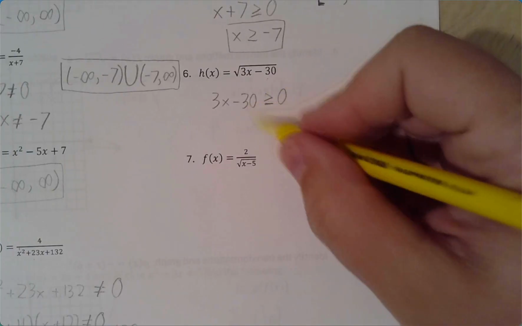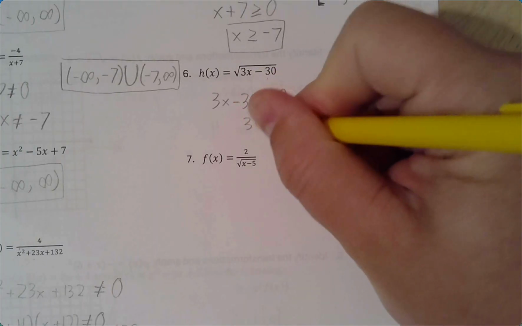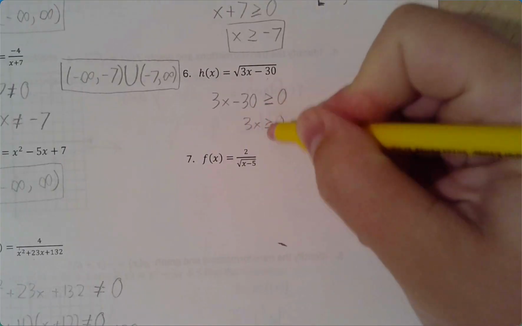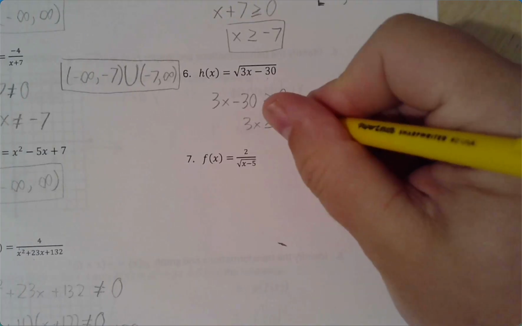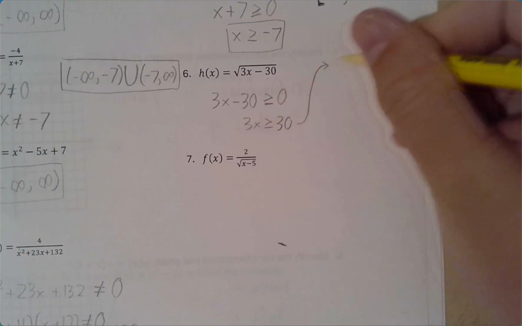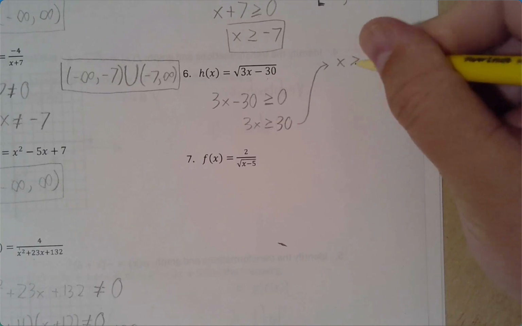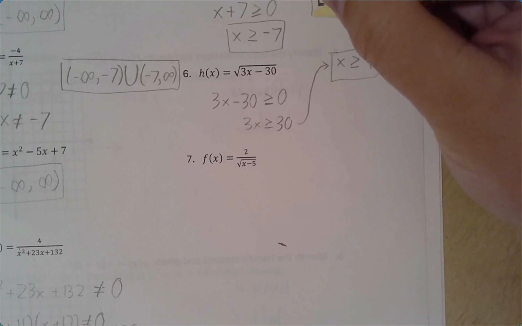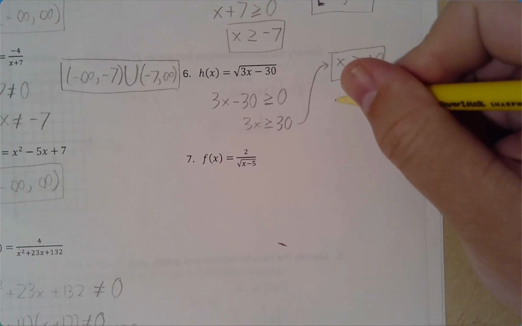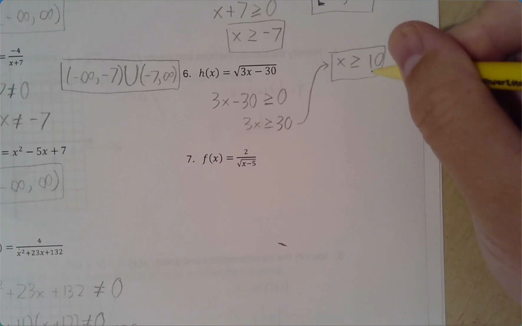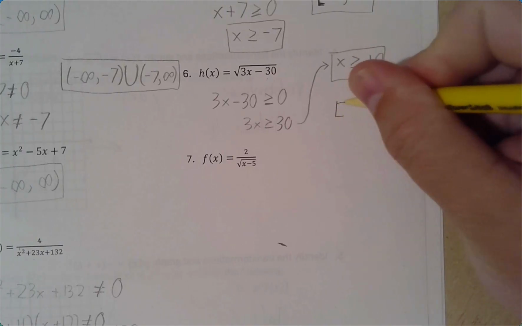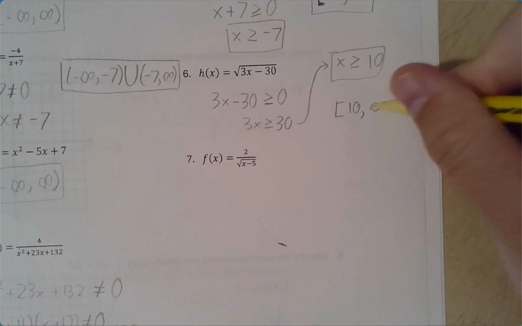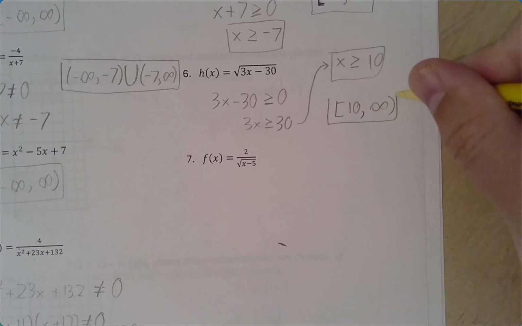Well, let's solve. You would first just add 30. You would then, whoops, add 30. There's still a 0, but a 3 goes first. You would then divide by 3, and so you would get x is greater than or equal to 10. Now again, that is your domain, but to write it in interval notation, the least value I could be is 10 exactly, or I could be greater than 10, or to the right of 10, which would go to positive infinity.